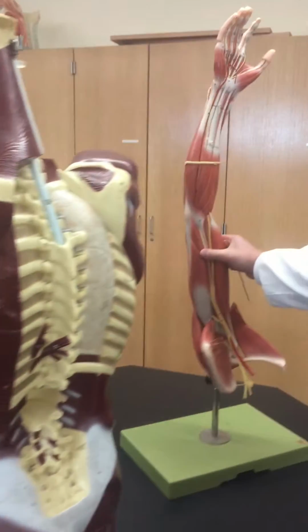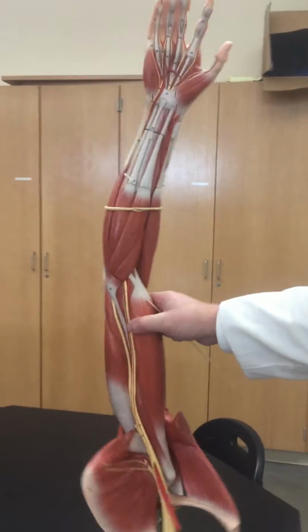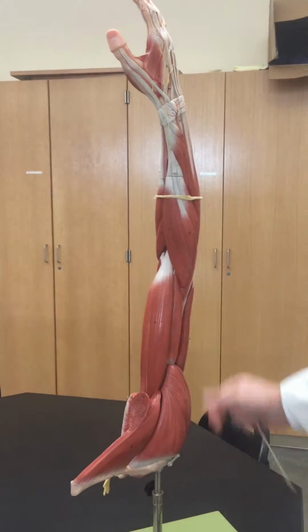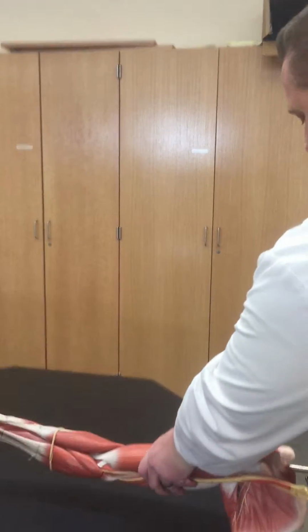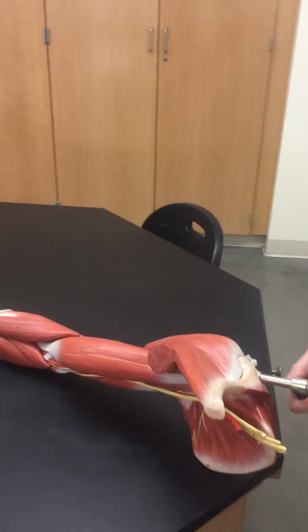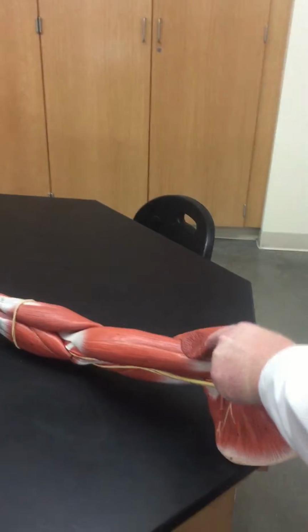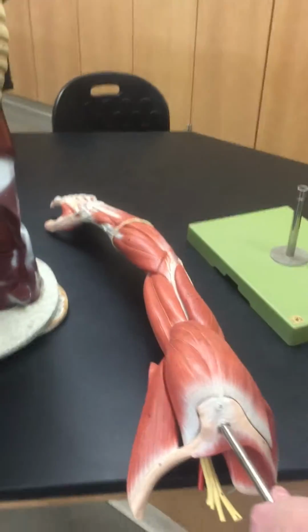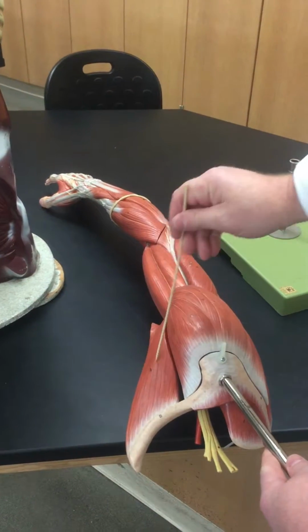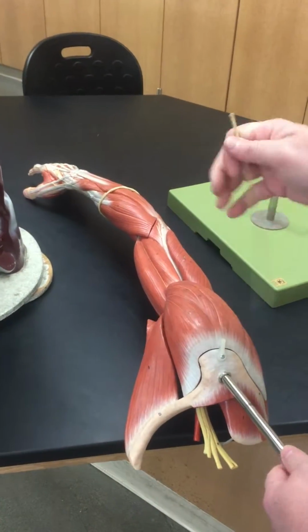On the arm, I would ask from the shoulder down, and if we put this way and go from the shoulder, this is the deltoid. This would be a part of the pectoralis major.